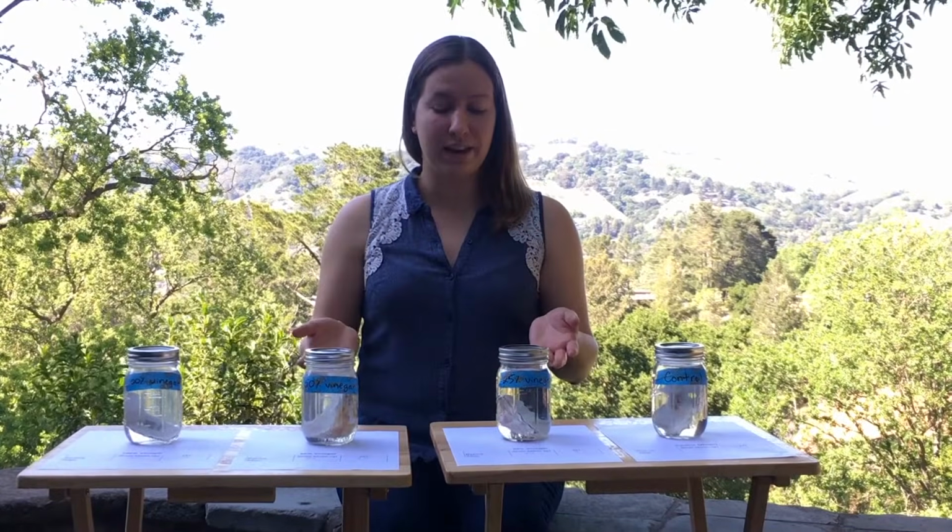So we're going to go ahead and leave these shells in their jars for at least 24 hours and then take them out and let them dry for a few days before taking our final measurements. What do you think will happen to these shells over the next few days?